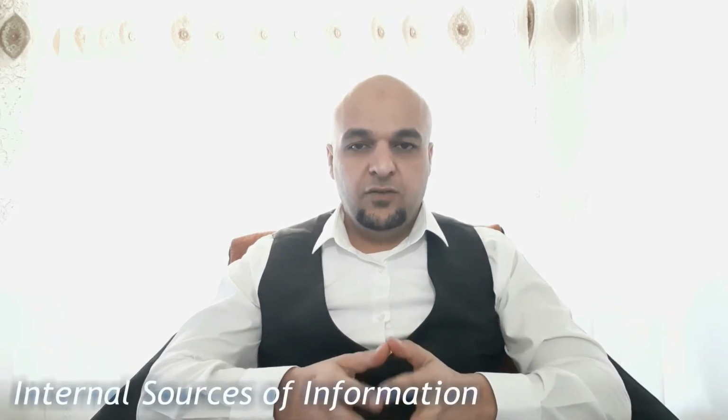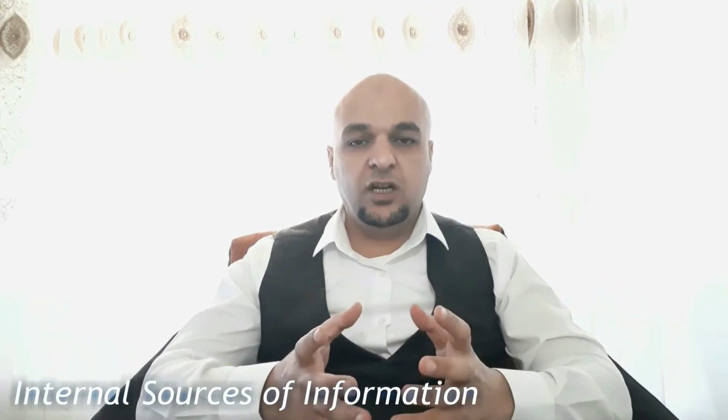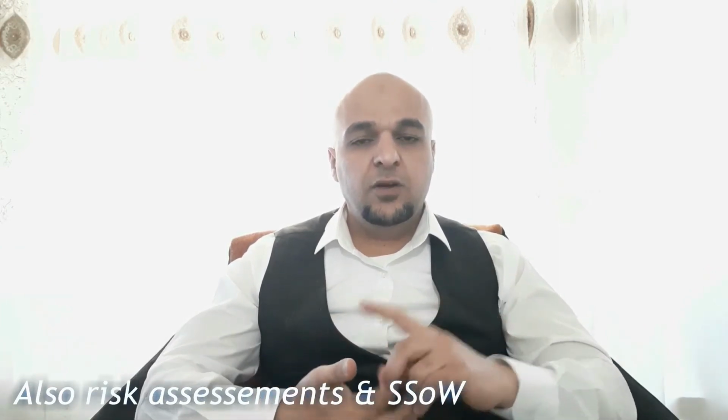Internal sources of information. This information is collected from sources within the organization itself. So we don't have to go outside and bring anything else. From within the organization, we have information such as accidents, incidents, ill health data, accident reports, absence and presence records, internal audits, completed inspections. We have completed maintenance, preventative maintenance records.